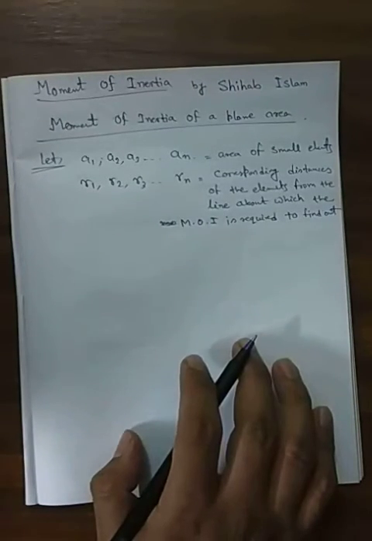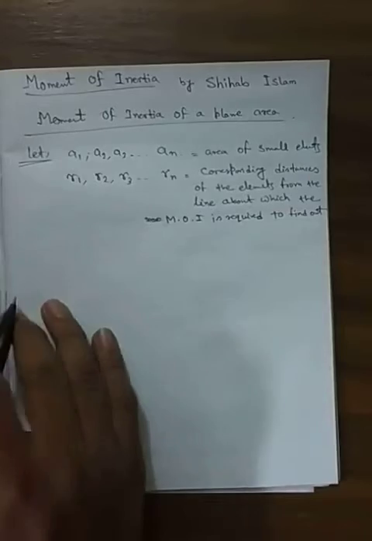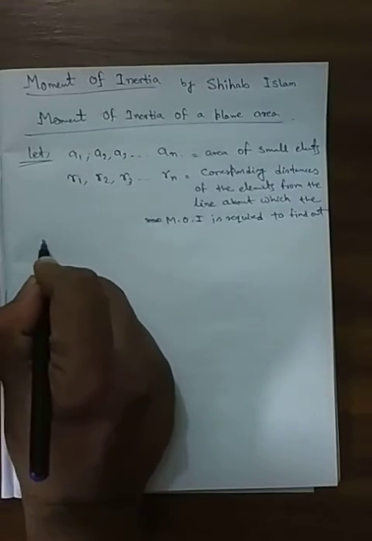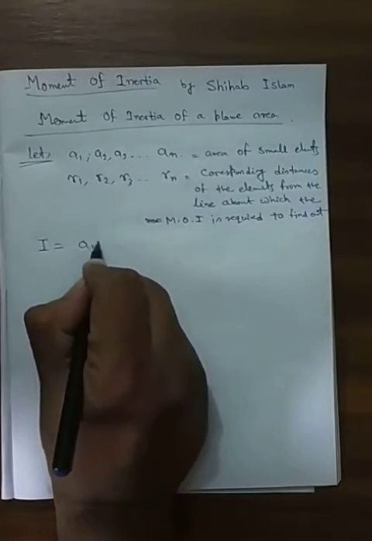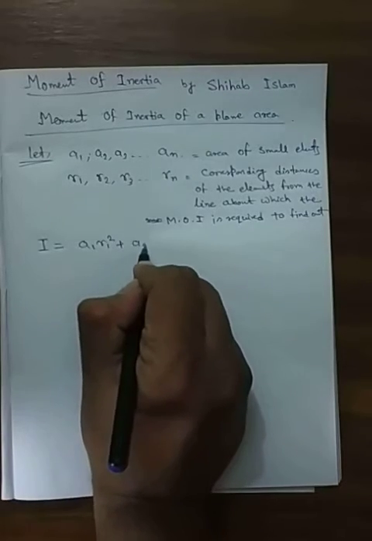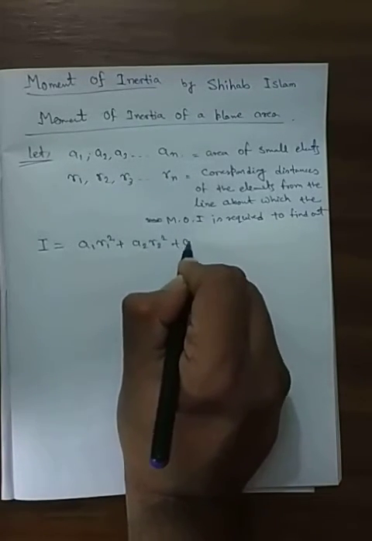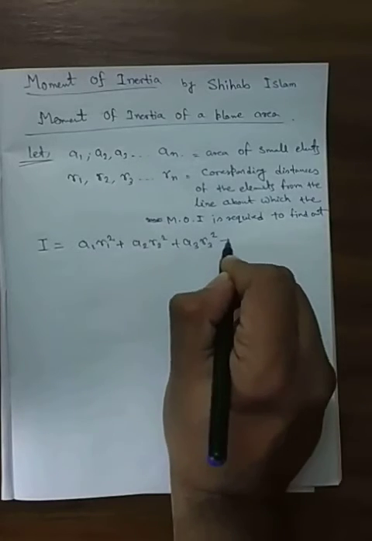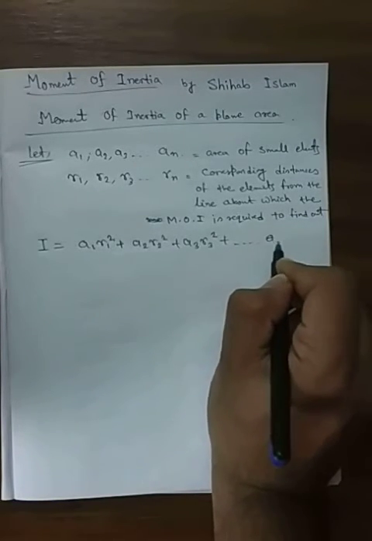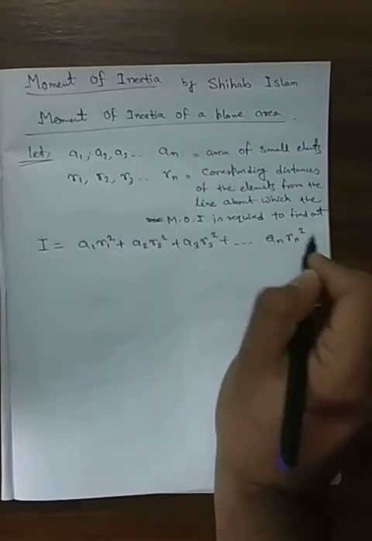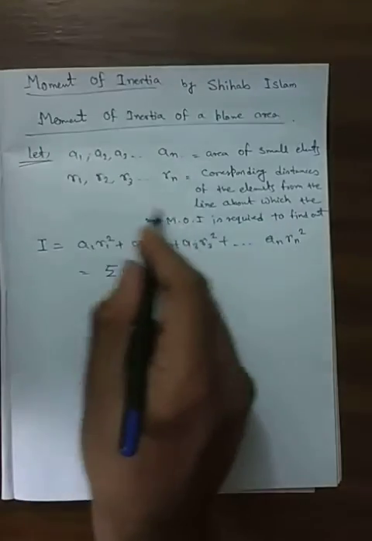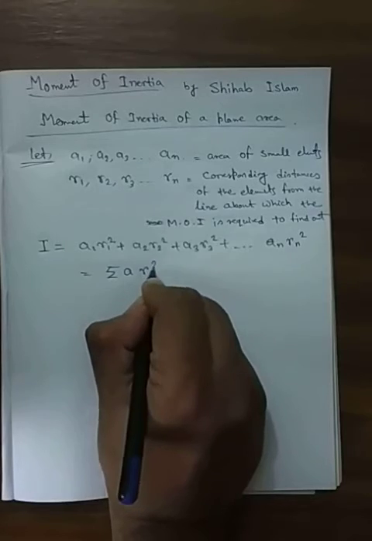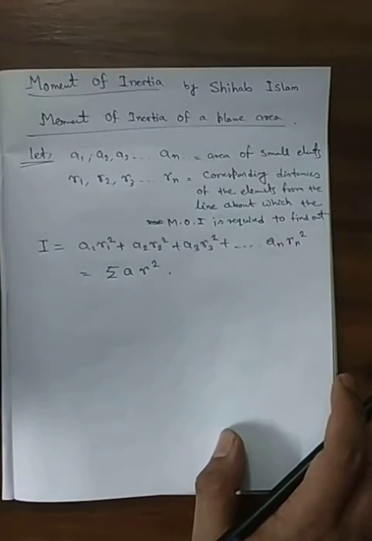Okay, now the moment of inertia of the area, if we represent moment of inertia as I, we can write I is equal to A1 R1 square plus A2 R2 square plus A3 R3 square plus up to nth term, that means An Rn square. So we can say it is the summation of area into R square. This is the numerical representation of moment of inertia of a plane area section.